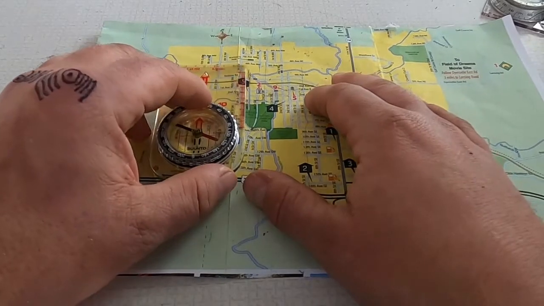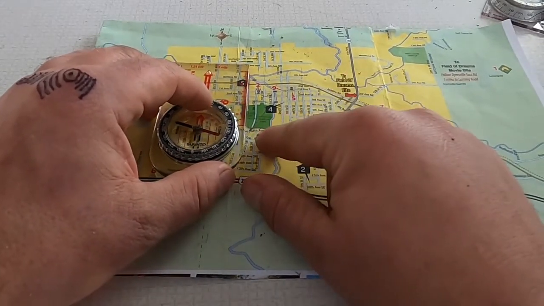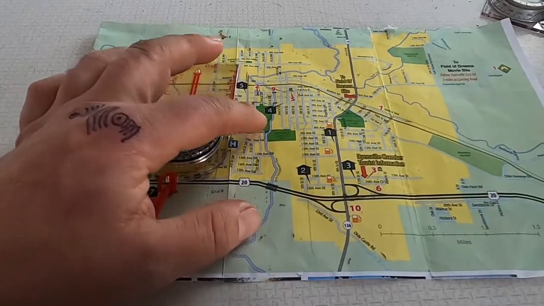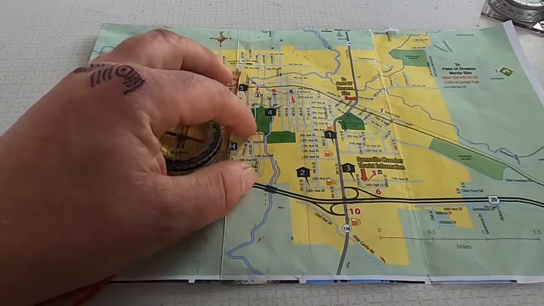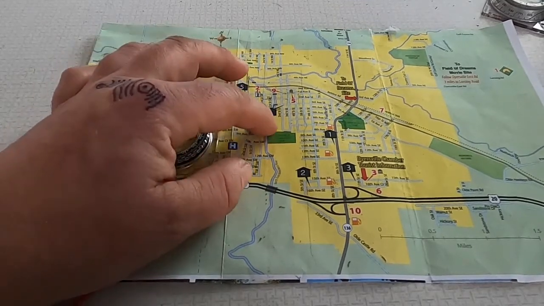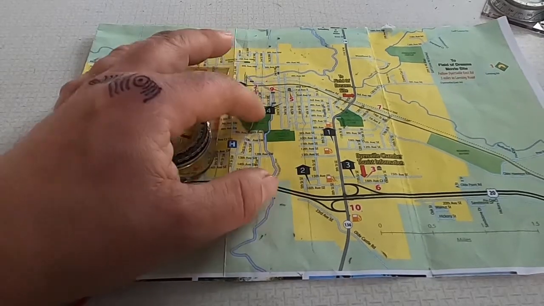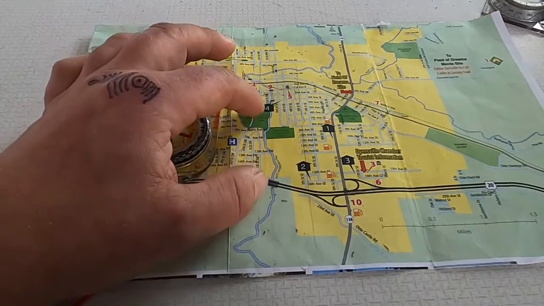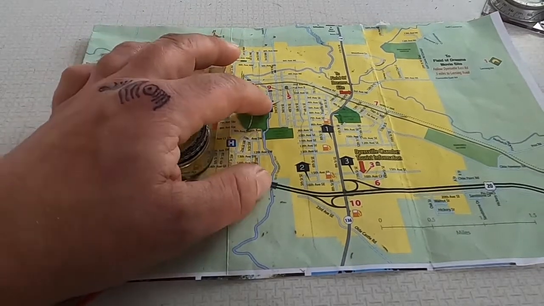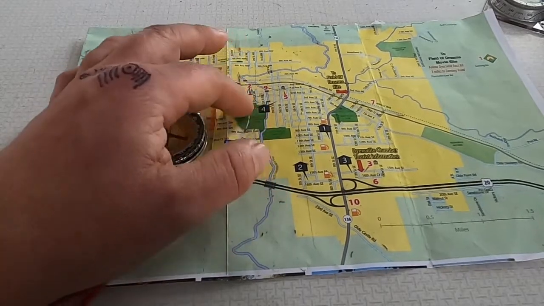Well, once we've oriented ourselves, we can look left or right and see, okay, we're in between this road here, this trail, and this river, and we're facing this direction. Since we're in the park and we can see some of these boundaries with our terrain, we know we're in this specific area.